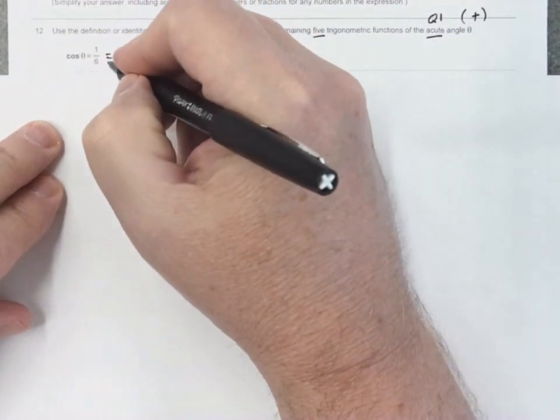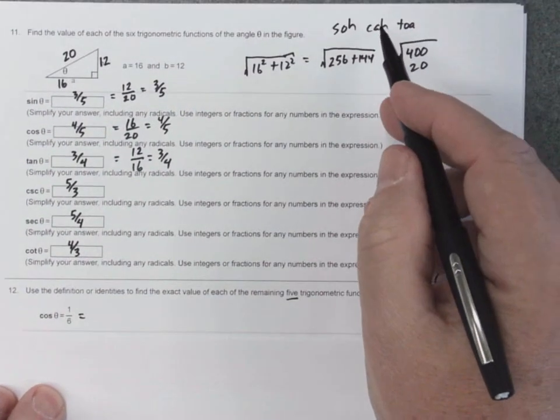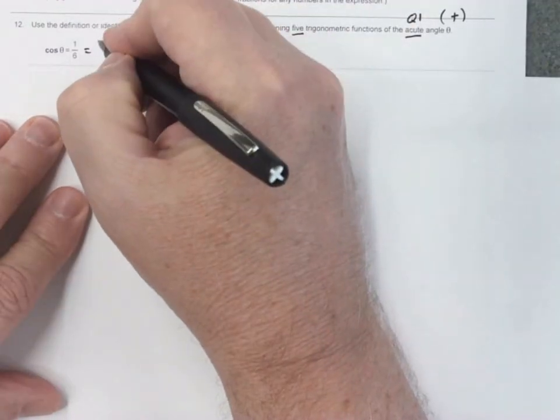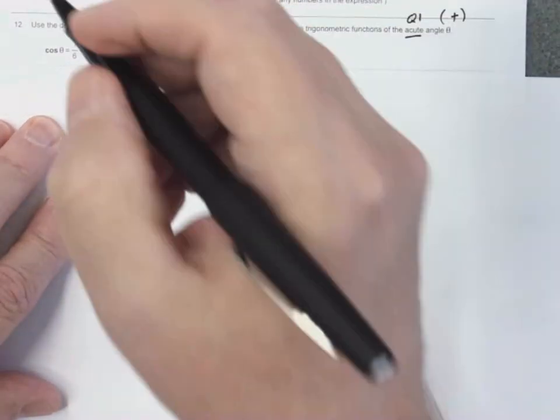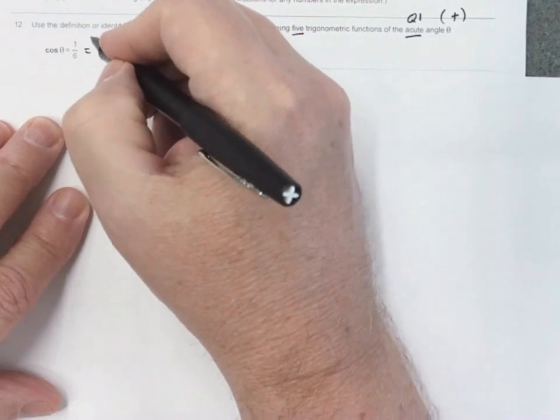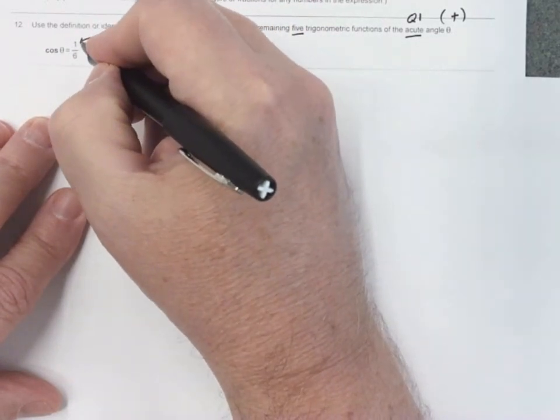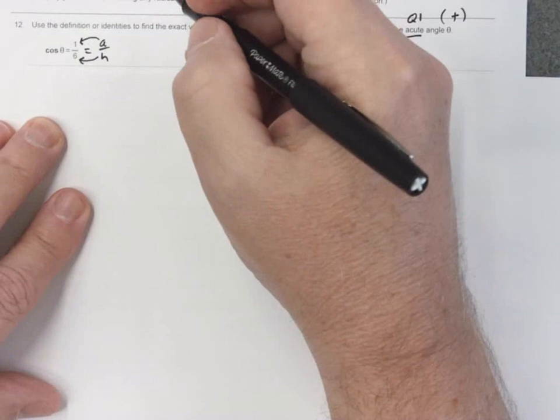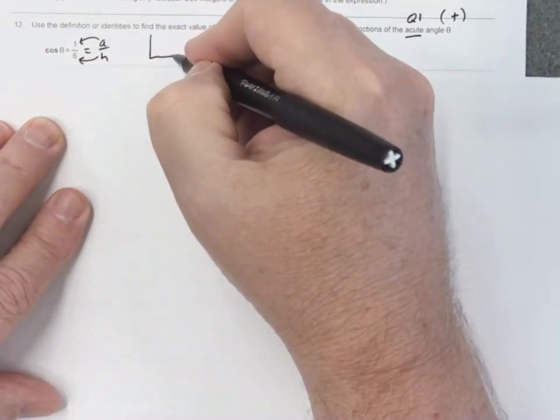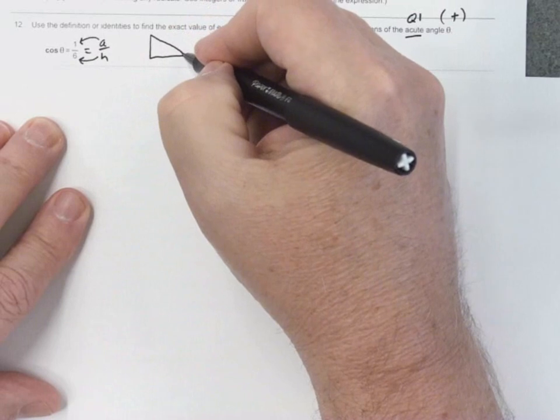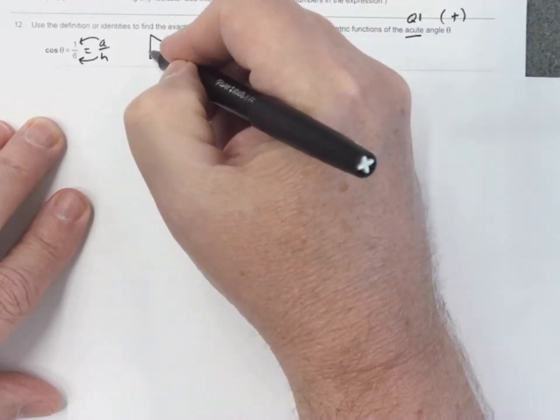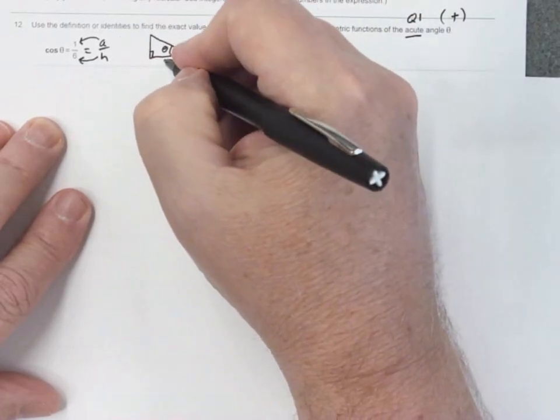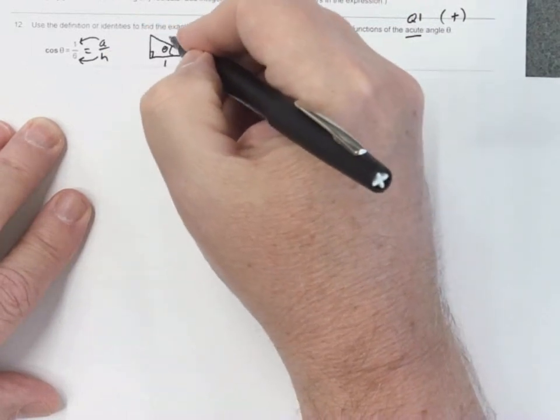What I like to do, the way I do these, I use the definition of cosine. Cosine is adjacent over hypotenuse. So I'm going to create a right triangle based upon the adjacent side being length 1 and the hypotenuse being length 6. So I just draw a standard looking right triangle. Here's theta. It's telling me that the adjacent side is a length of 1. Hypotenuse is a length of 6.